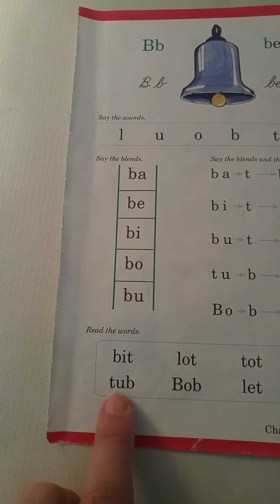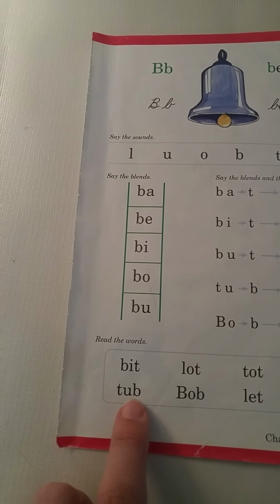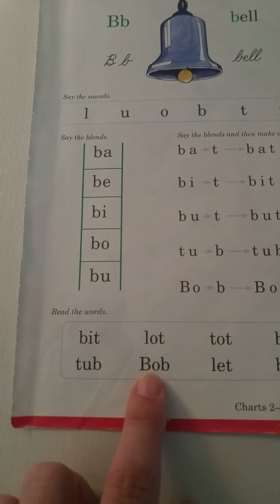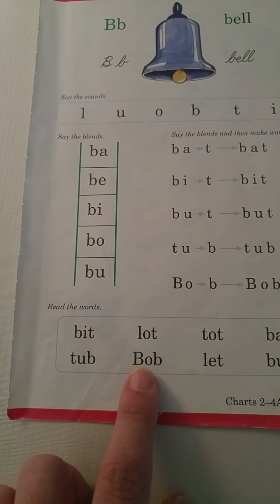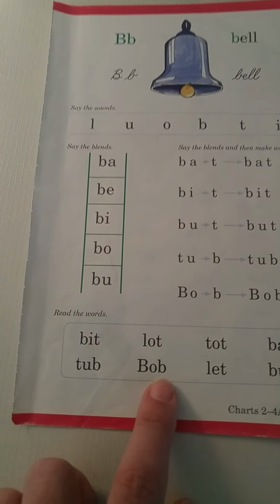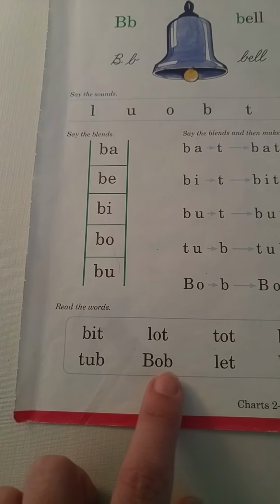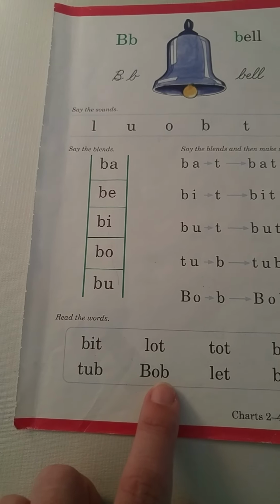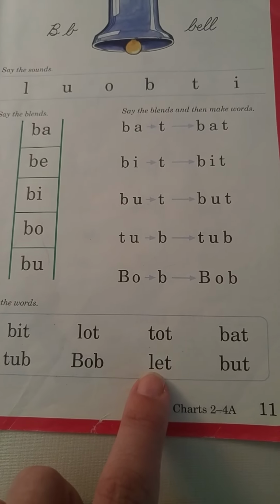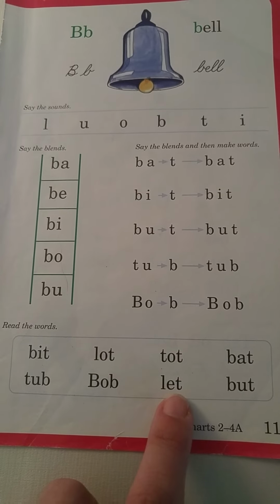Let's try it together. Tub, tub. Now try this one. Say the blend, then add the final consonant, and blend the word together. Now let's try it. Bob, bob. Now let's try this one. Sound out the blend, and then add the consonant.